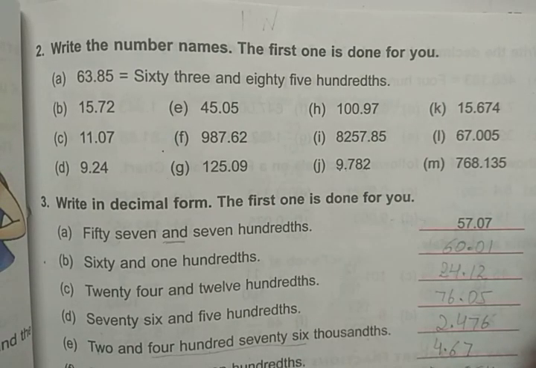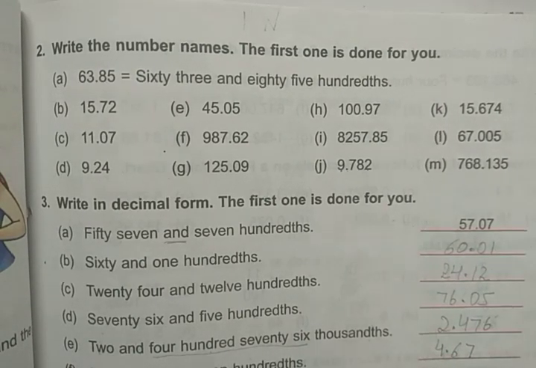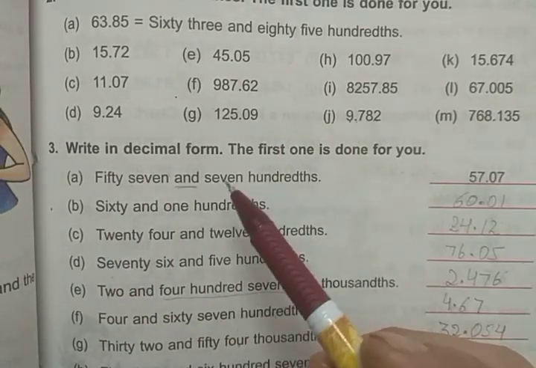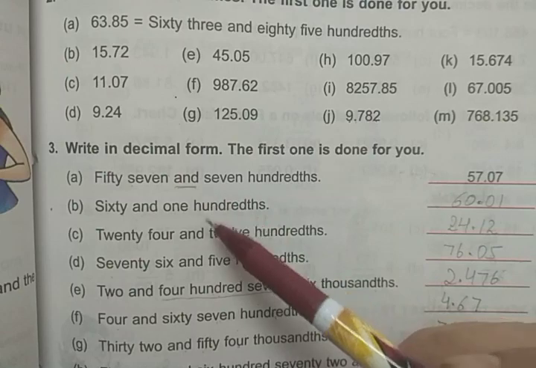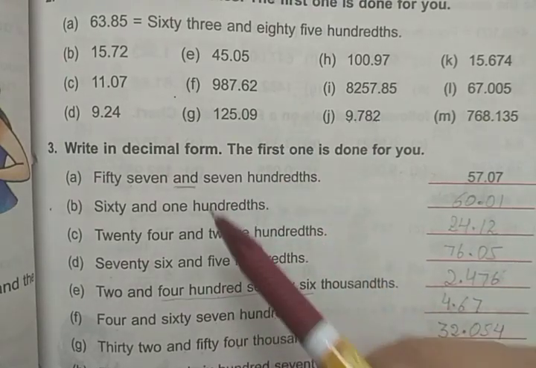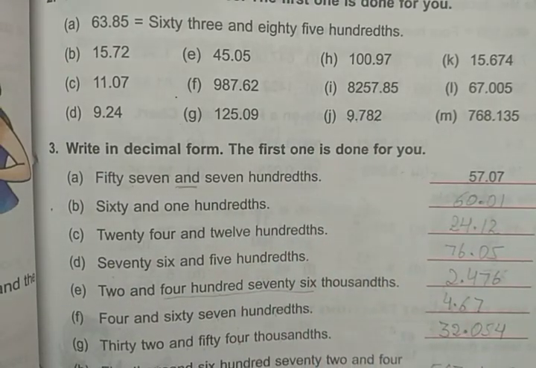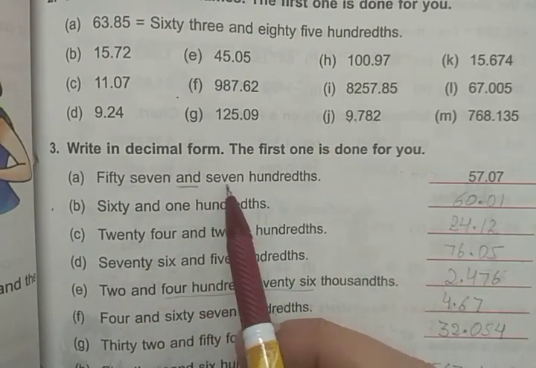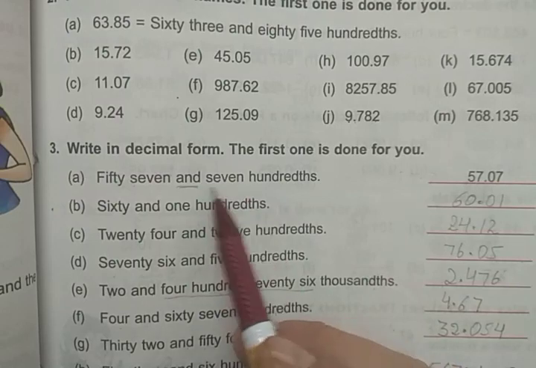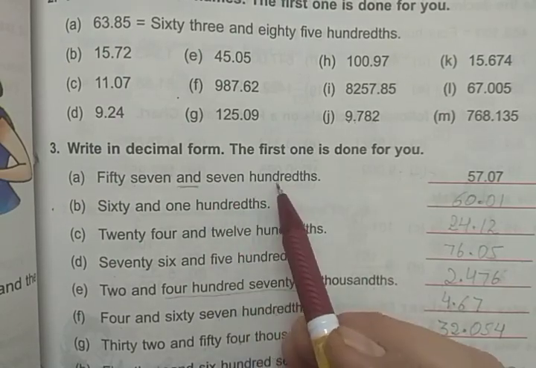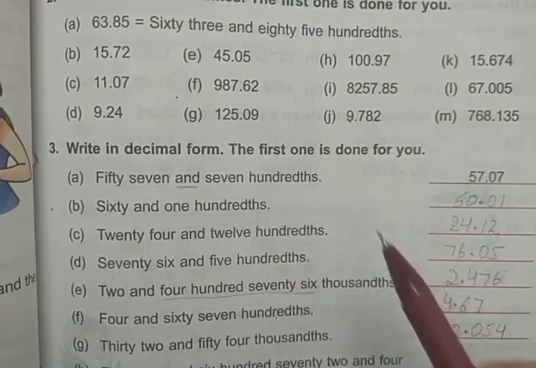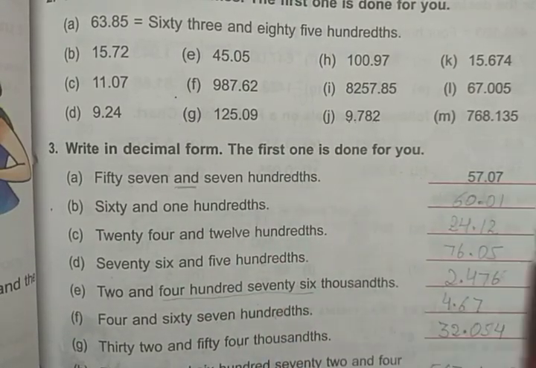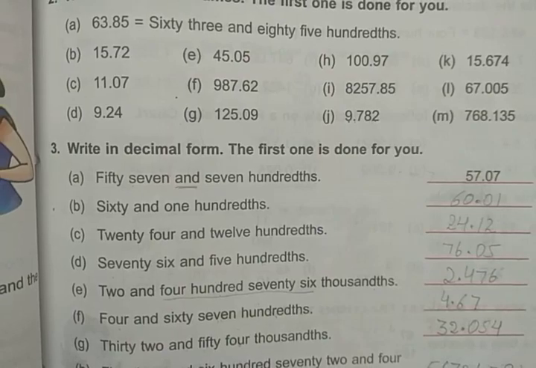So I hope it is clear. So do practice of it. Similarly here, write the decimal form. Here the question is given in word form. Words में दिए हैं आपको decimal numbers and you have to write in figures. So like this, 57 and 7 hundredths. So 7 is a single digit number, but ये इसके hundredths place पे है. So how can you write in 2 digits? So 07. 57 and 7 hundredths. So do practice of it.